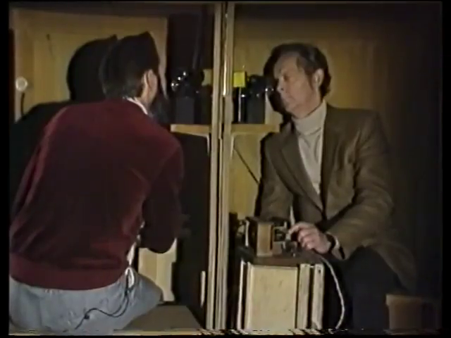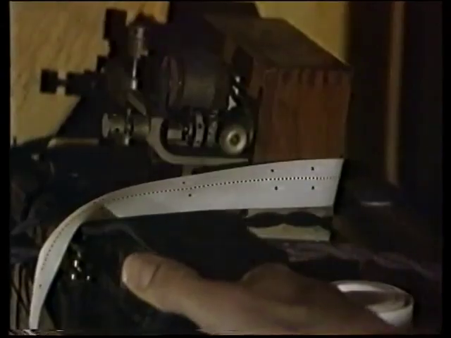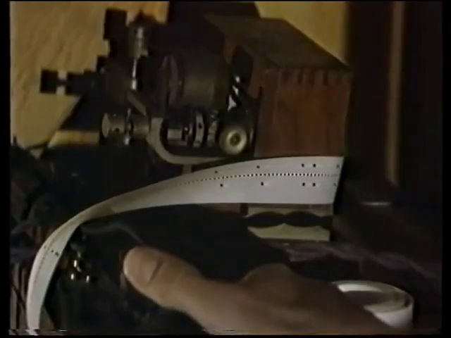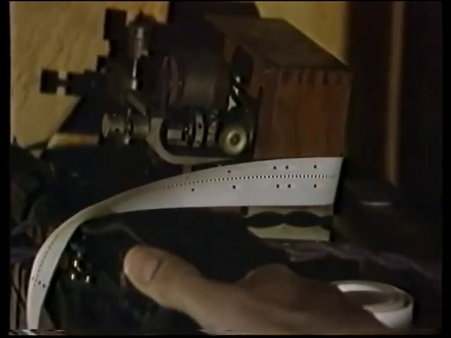Each observer depressed a key when he saw a flash. And that punched a hole in ticker tape. 2 holes opposite each other meant a coincident arrival of 2 alpha particles.